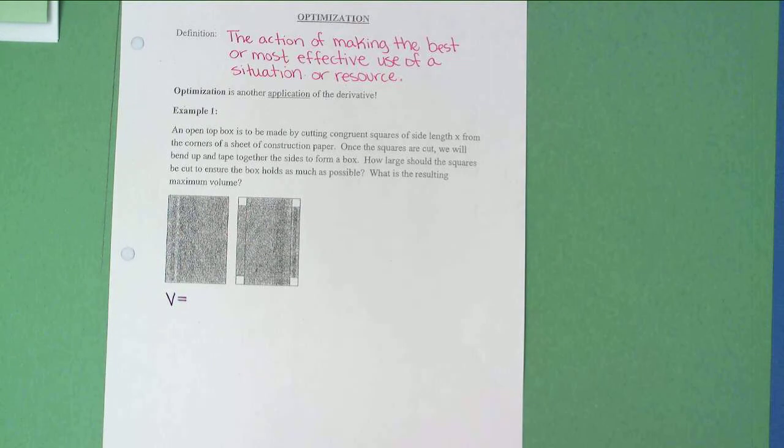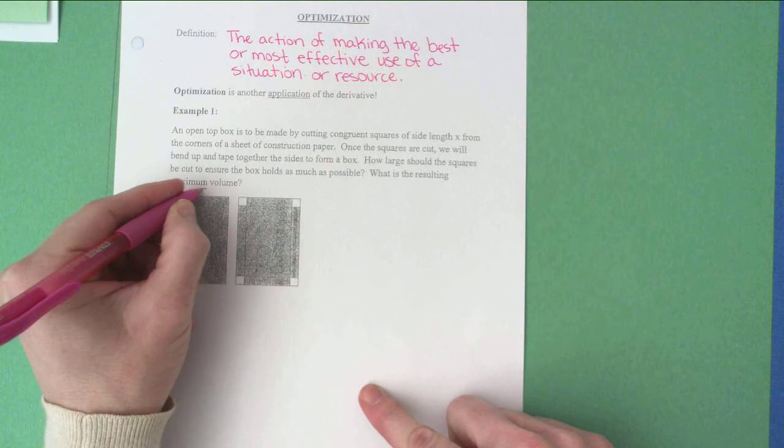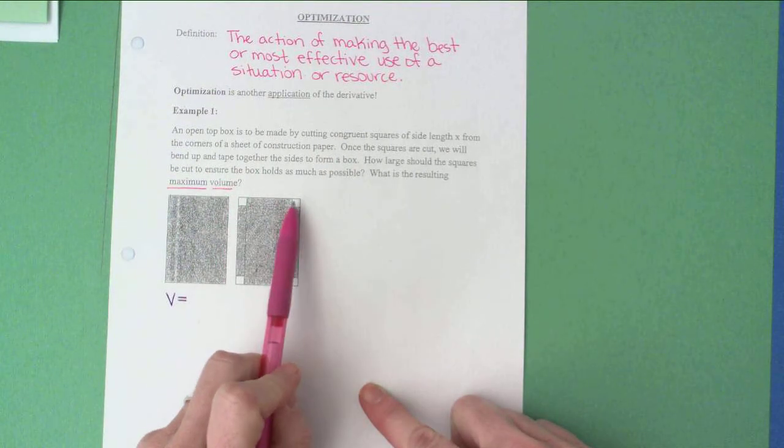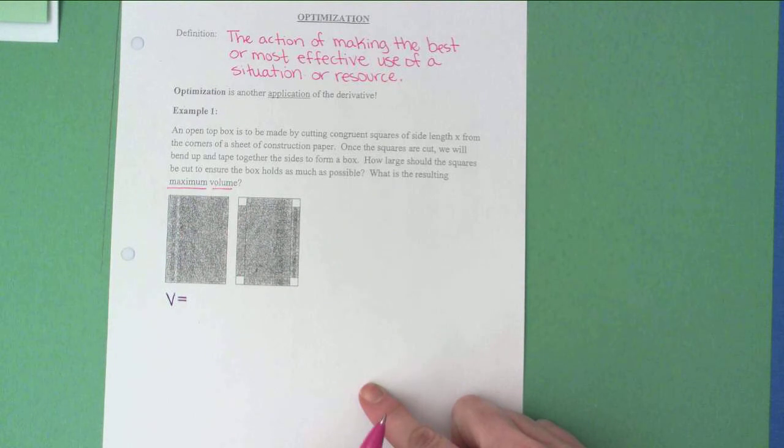So we're optimizing the volume of this box. We want this box to hold the most. So we are looking for the box of maximum volume, and we want to know how large we should cut these squares from the corners in order to make that happen. So let me sort of demonstrate.